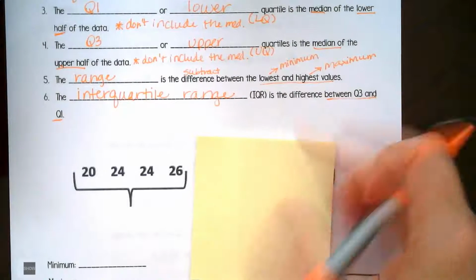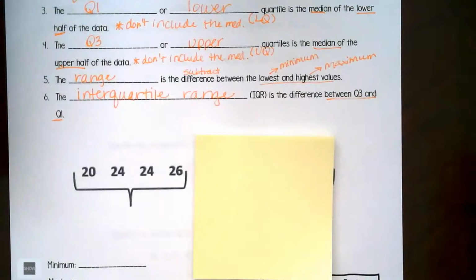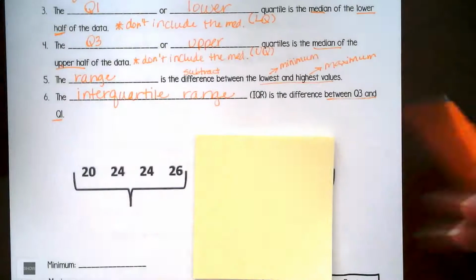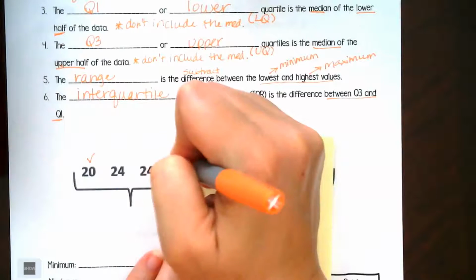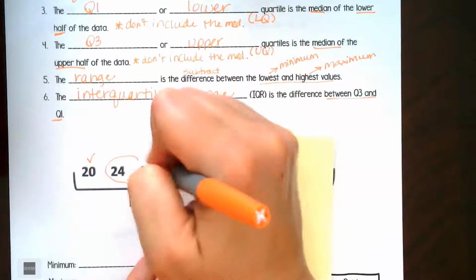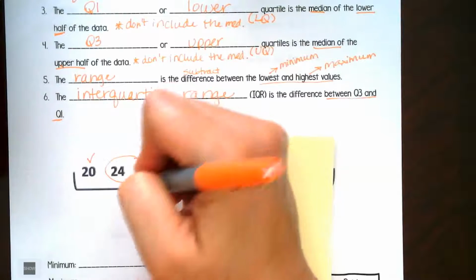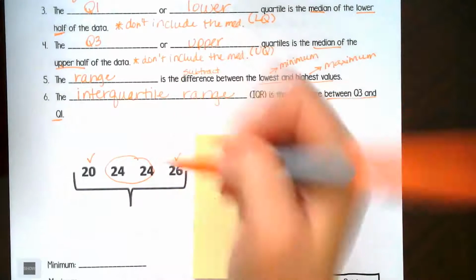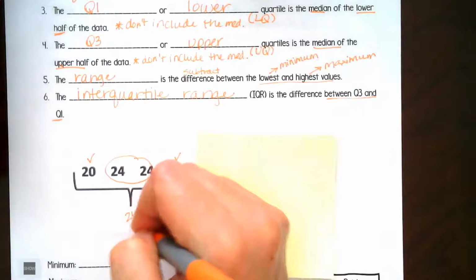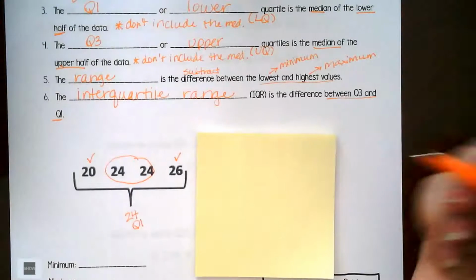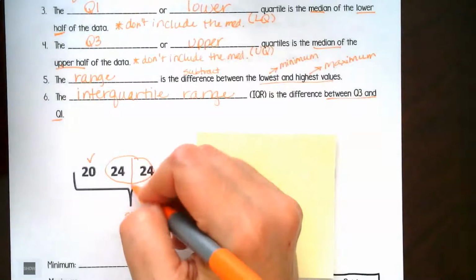So you hide the median, and everything above it, that is your lower half. And on the lower half, you find the middle of that to get Q1. All right, well, the median of these four numbers, remember when there's two in the middle, you add them up, divide by 2. Well, the middle of 24 and 24 is 24, and this would be Q1. Add them up, divide by 2. Okay?